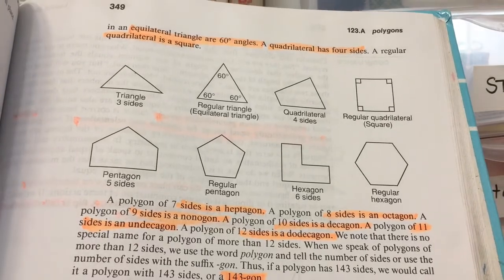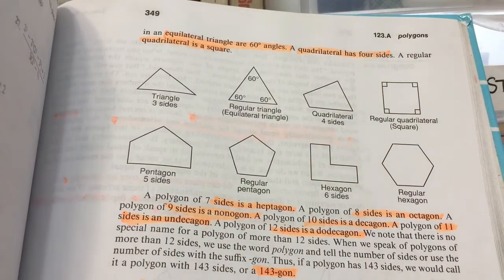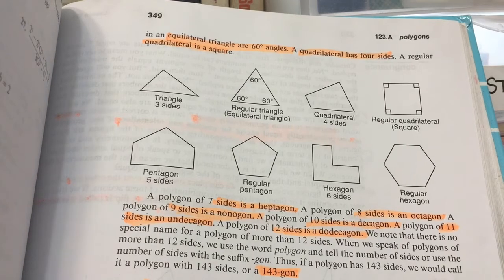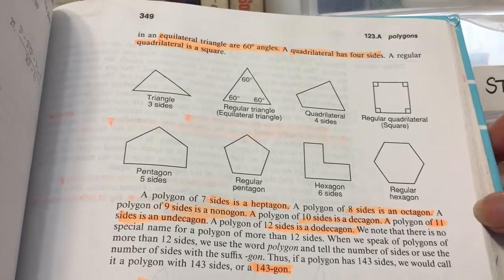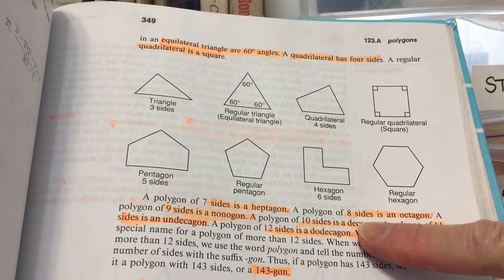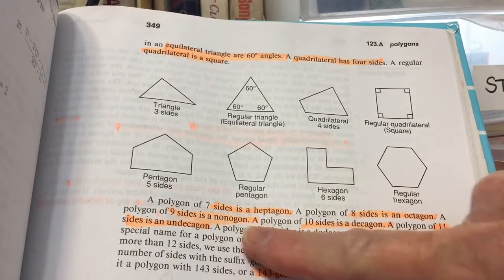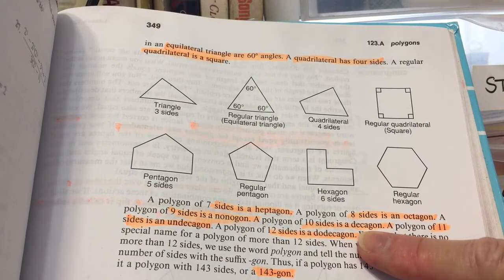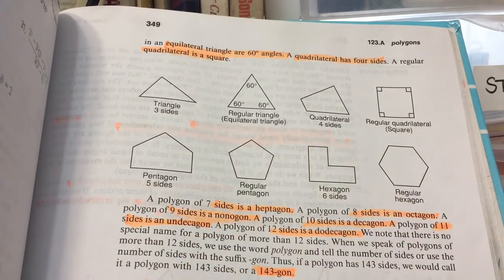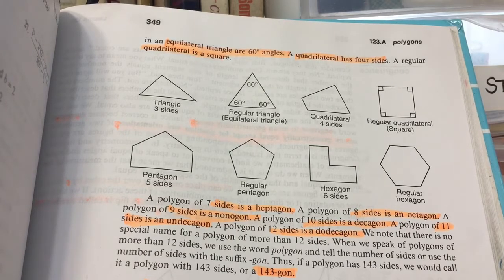So then it says, what do we do after we get done with pentagons and hexagons? Now, they're not drawing all of these figures because that would get very tedious, but they're defining them for you. A polygon with 7 sides is a heptagon. A polygon with 8 sides is an octagon. A polygon of 9 sides is a nonagon. A polygon of 10 sides is a decagon. A polygon of 11 sides is an undecagon. Okay, and a polygon of 12 sides is a dodecagon.